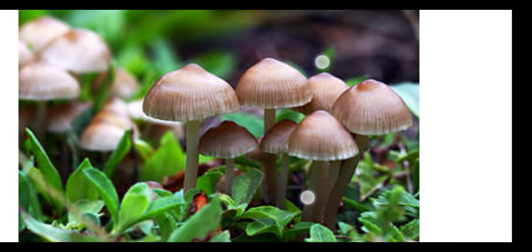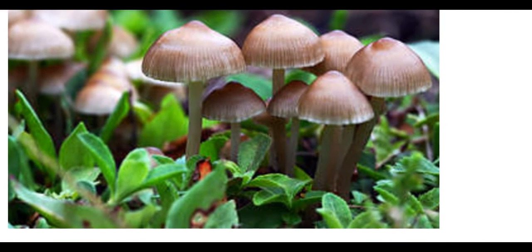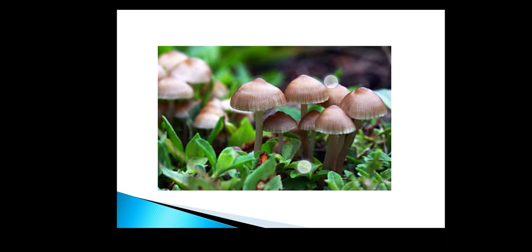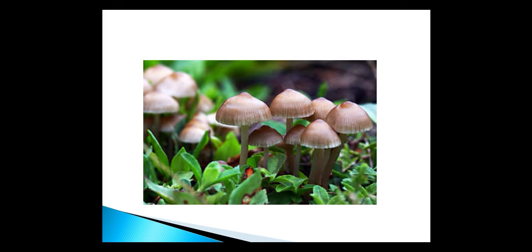This is a mushroom. Yes, this is a mushroom. It also grows on dead and decaying matter. So this is also a saprotroph. Mushroom is also a saprotroph.